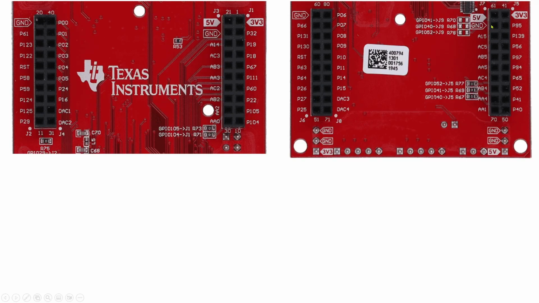In this zoomed view, we can observe that the ADC channel names are printed near J3 and J7. These names are very important because the same ADC channel names must be selected later while configuring the ADC block in the C2000 Microcontroller Blockset.